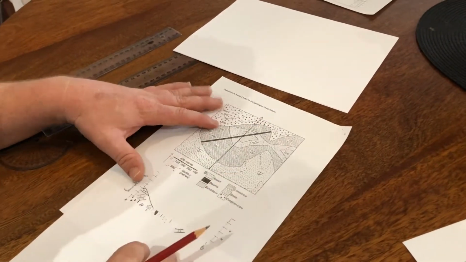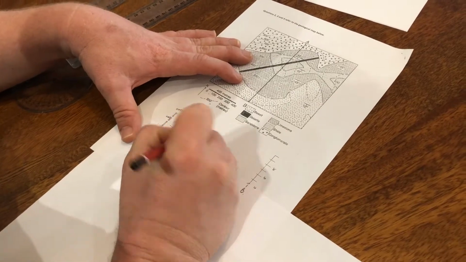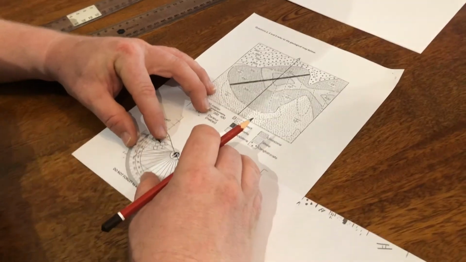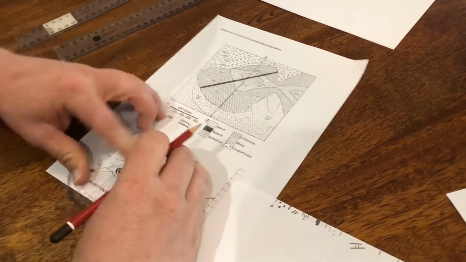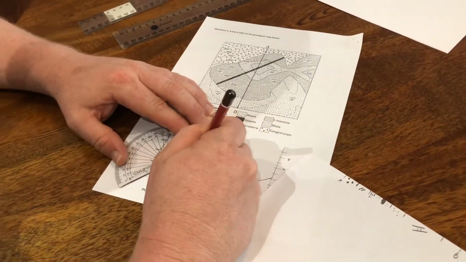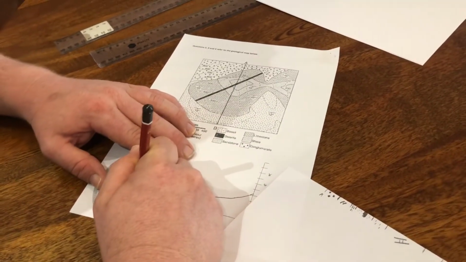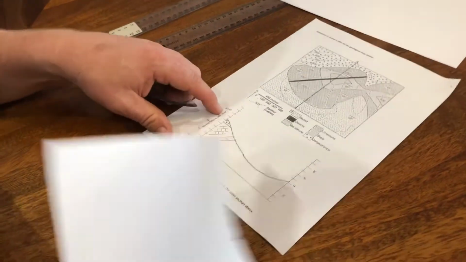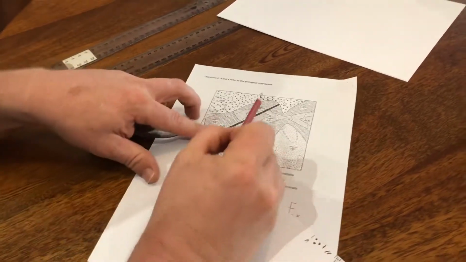So the next one is the shale, and that is 45 degrees also. So that's where the shale meets. Get our protractor in the right spot. 45. There's our shale. Okay, so next one's a sandstone in the middle, and that does not have a strike and dip mark.